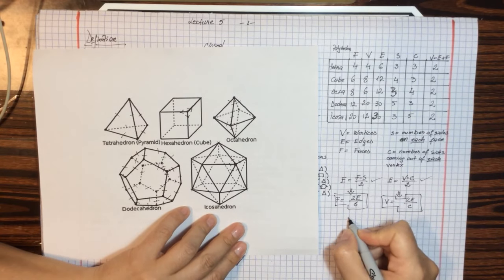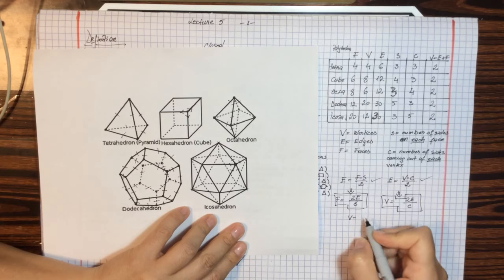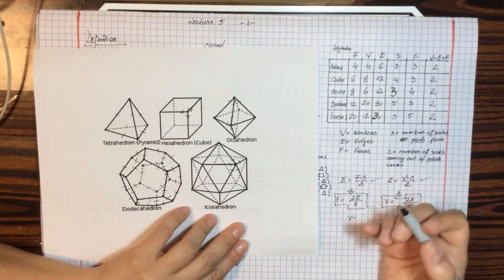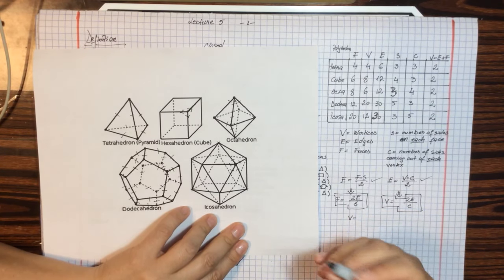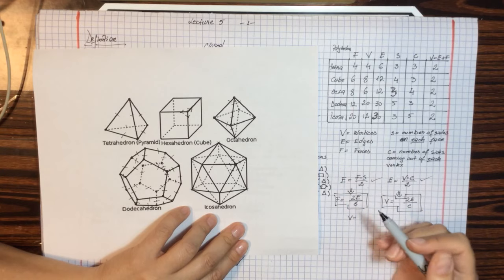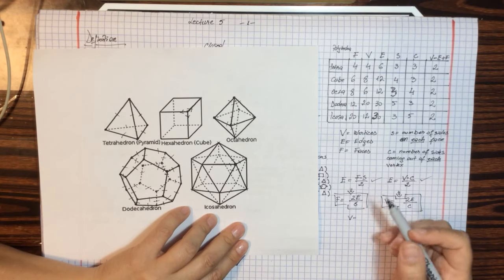In fact, this relationship between vertices, edges, and faces of a regular solid was known way before, some 4,000 years before Euler.